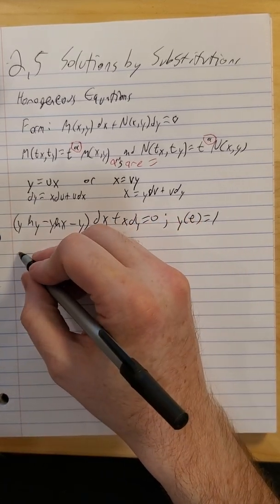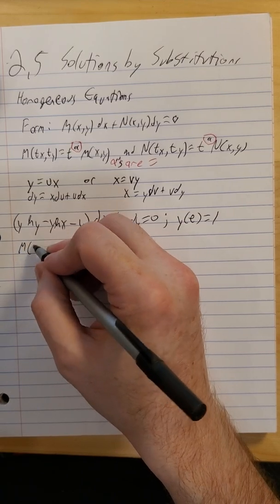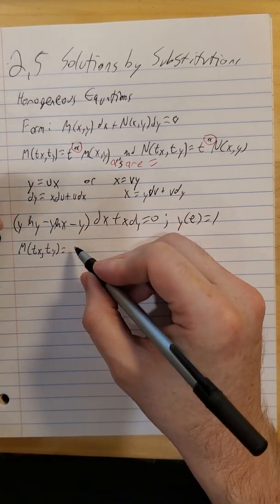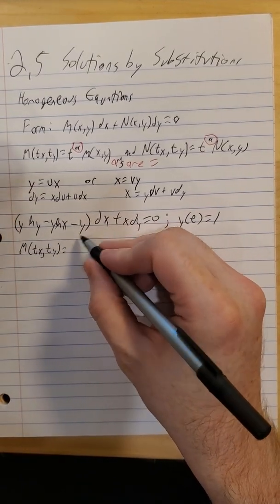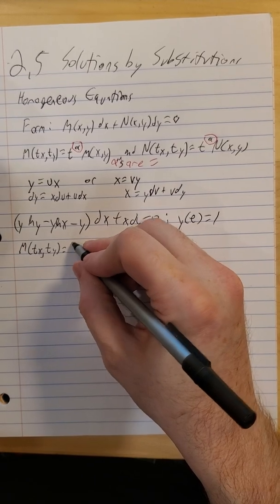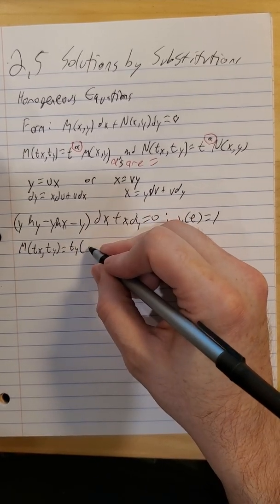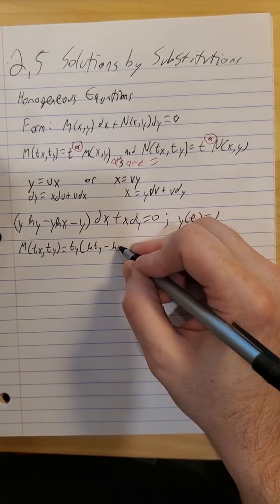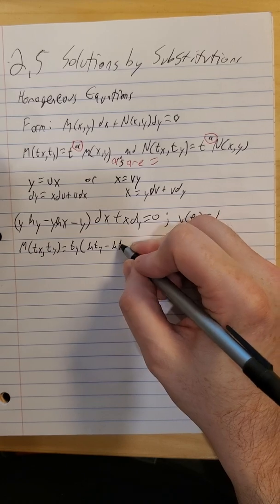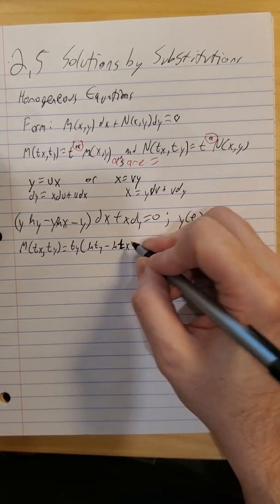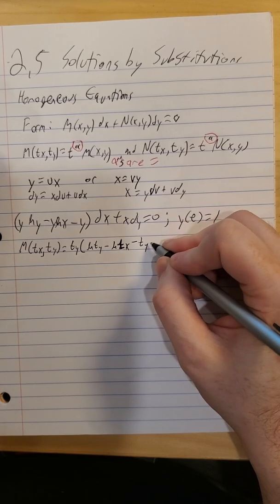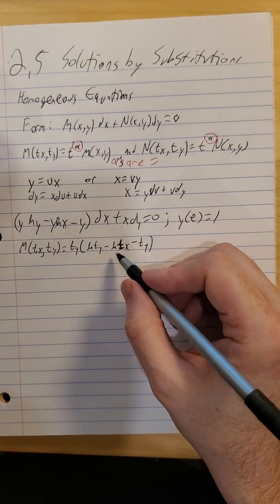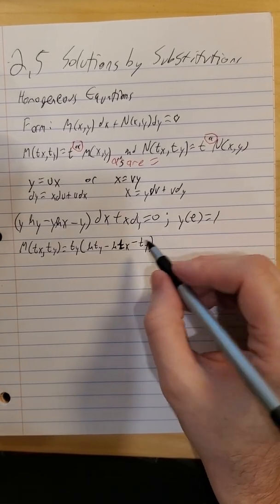All right, so first I'll find M of tx, ty. I'm going to go ahead and factor that y out. Each one of these had a y, so we have ty times natural log of ty minus natural log of tx minus ty, and we have to be able to get that back to the original.